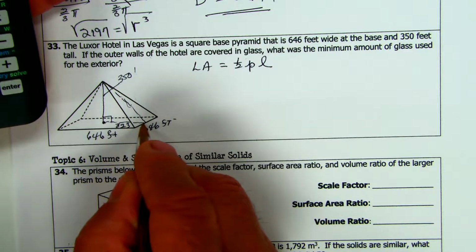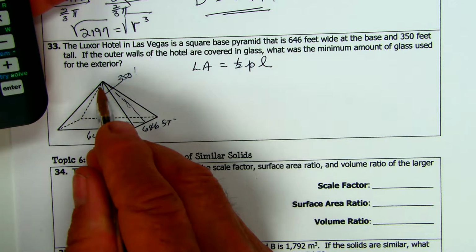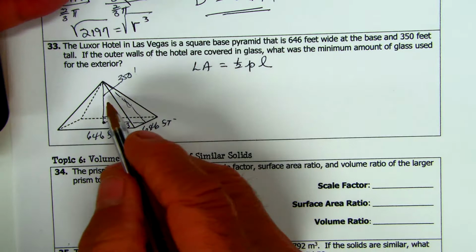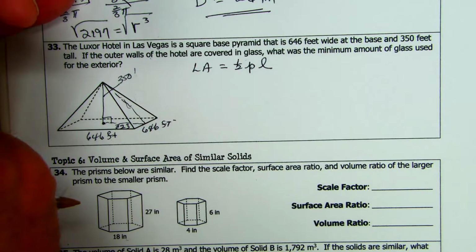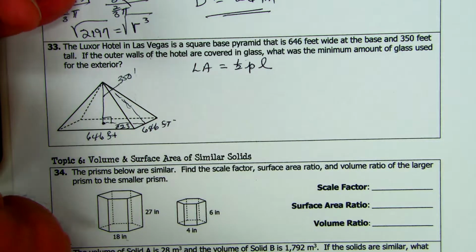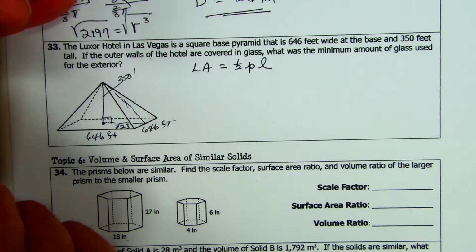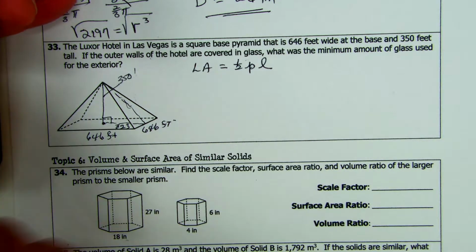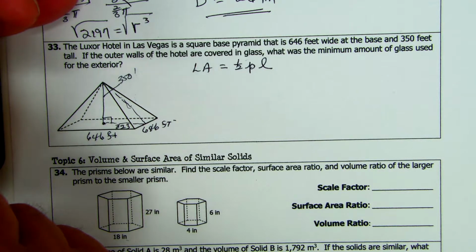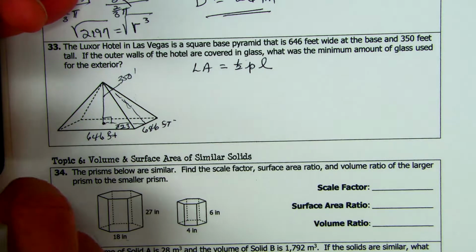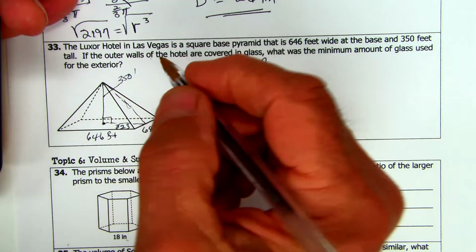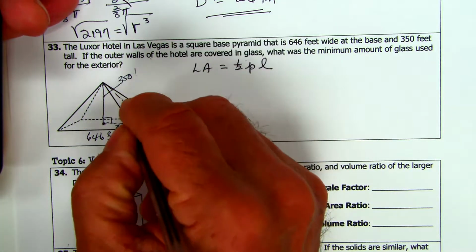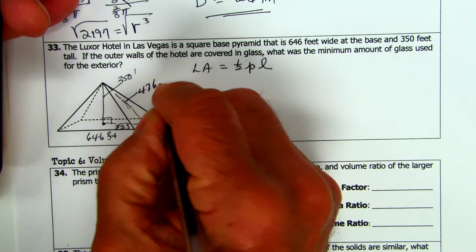So from the center to here is 323, and this part's 350. So I'm going to use the Pythagorean theorem, and I'm looking for the hypotenuse. So I'm going to say the square root of 323 squared plus 350 squared, and that's going to equal 476.3.